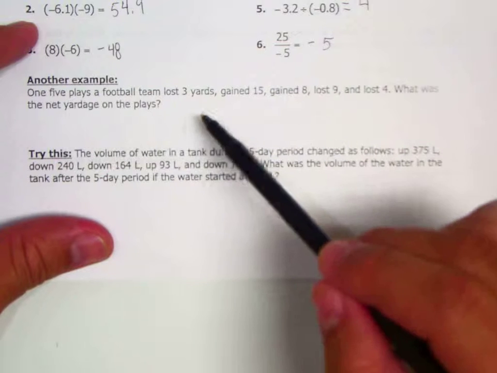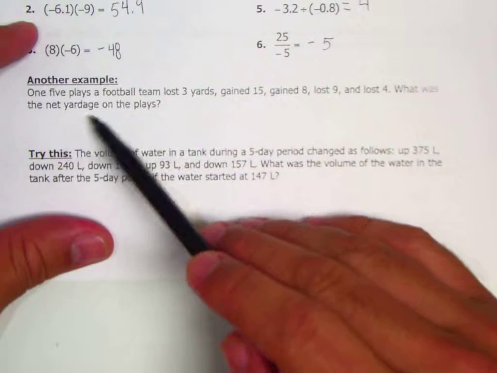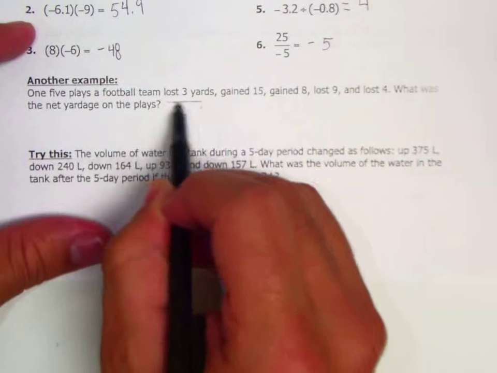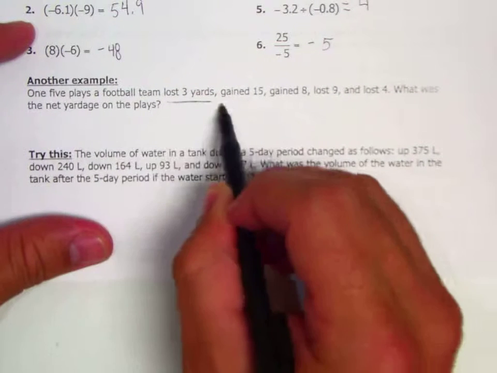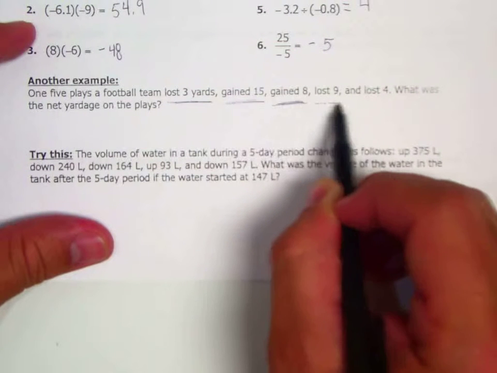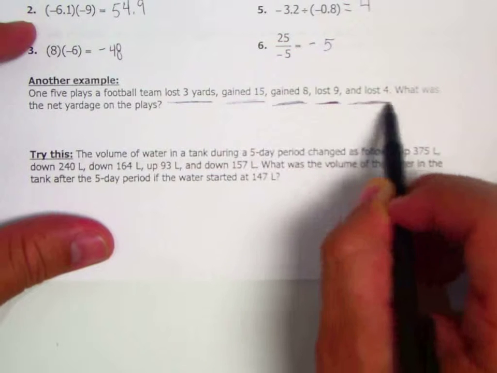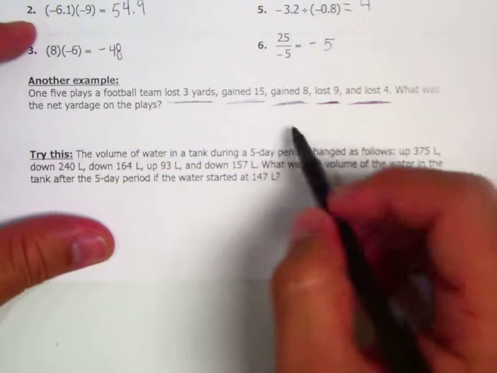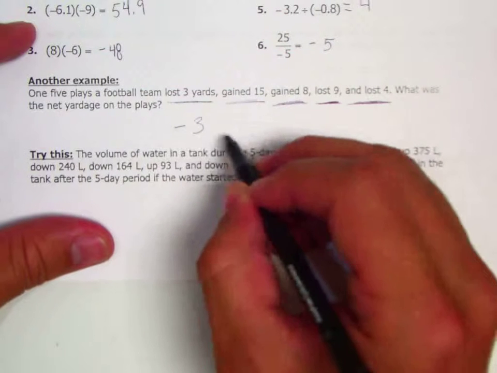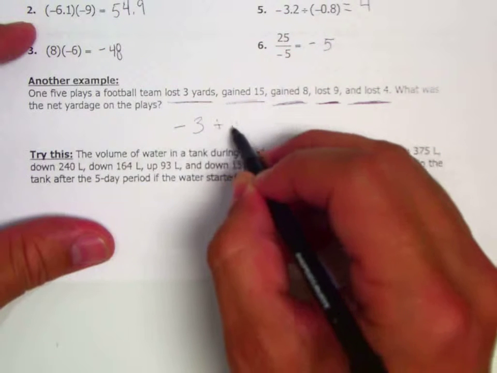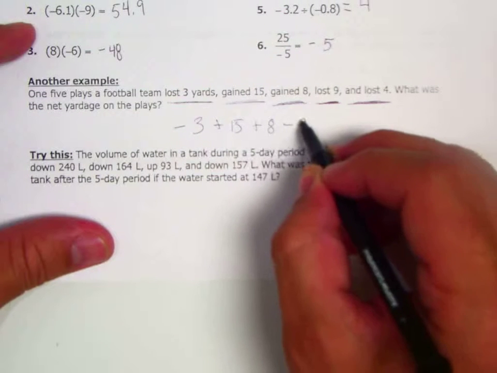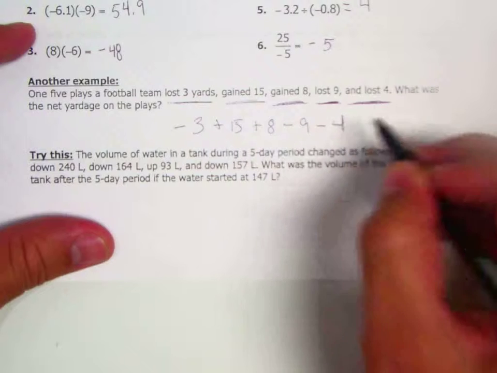So you have a football team. Okay, it says a football team has 5 plays, and here are the 5 plays. So you can see here they lost 3 yards, then they gained 15, then they gained 8, then they lost 9, and then they lost 4. So we need to change those into numbers. So lost is going to be minus 3. Gained is going to be positive 15. Gained 8. Lost 9. And lost 4.